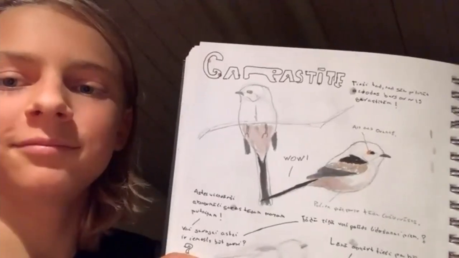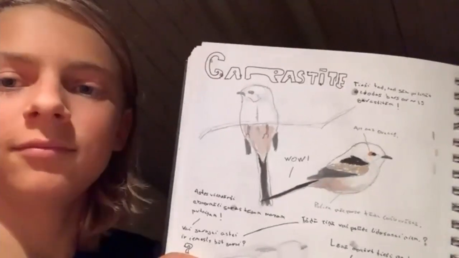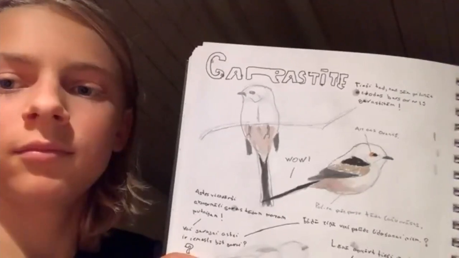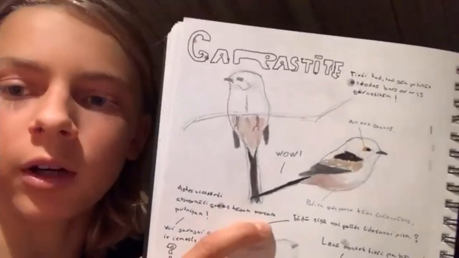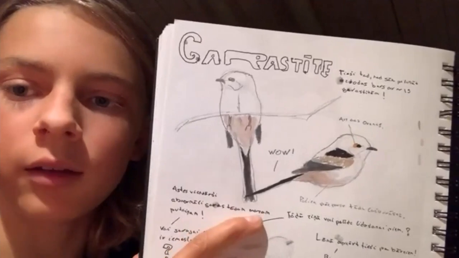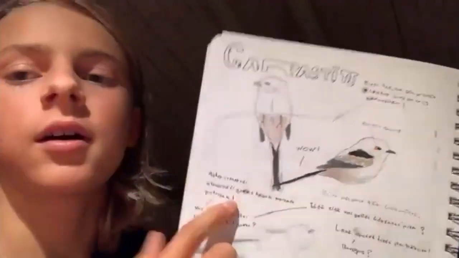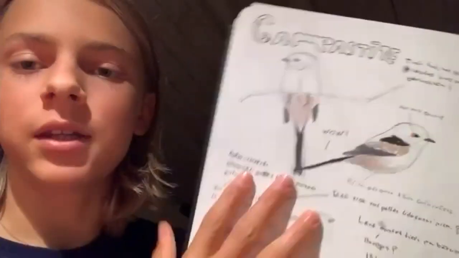That's really fun. And so it's also got white outer tail feathers on that ridiculously long tail. Yeah, but it's even longer. It goes up to here, at least. I drew it smaller because my brain thinks it's really long, and I didn't want to overdraw it.